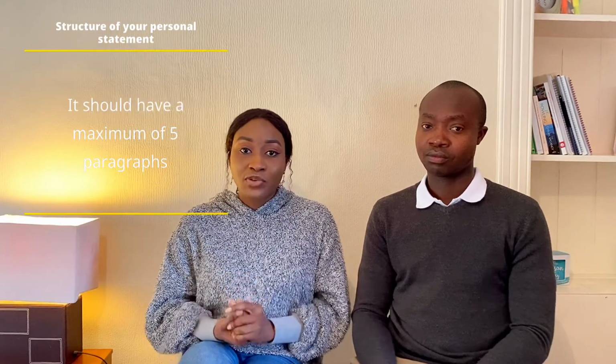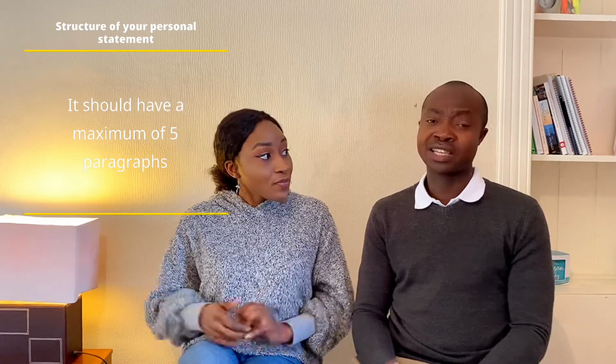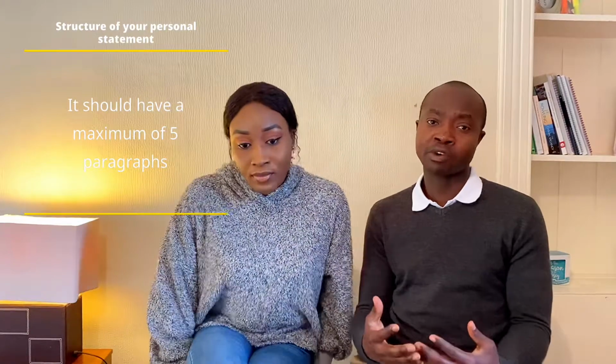All right, so the next part is the structure, and when we were looking at it, we came up with 4 paragraphs. So do you want to start with the first paragraph? Yes, these are just a guide. It doesn't have to be 4 paragraphs. It can be more. You can split one particular idea into two paragraphs. But the sense is that these are the main points you need to capture in your personal statement.